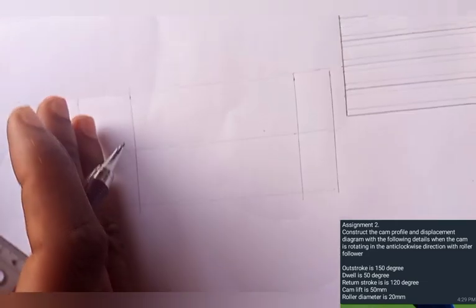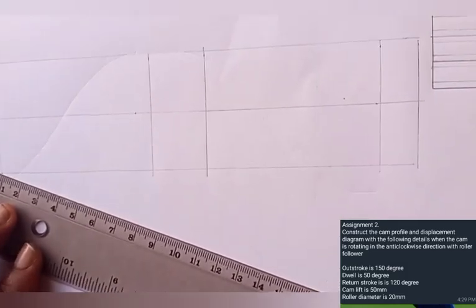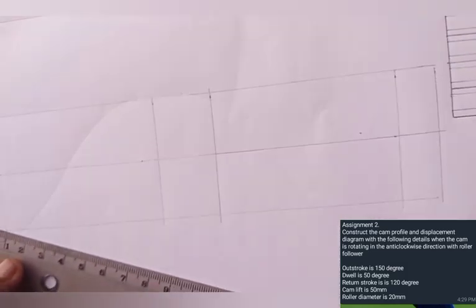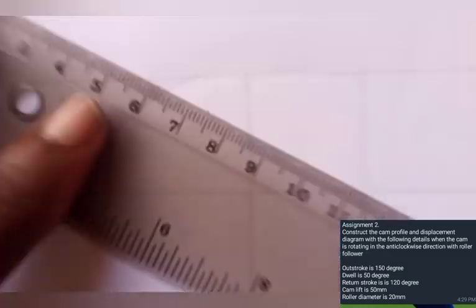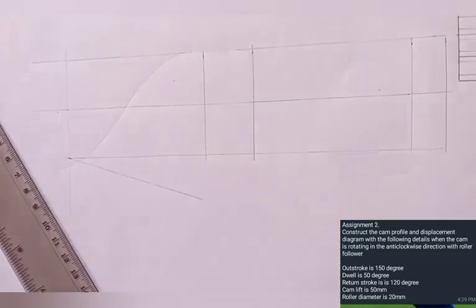So the next thing we do is you divide your return stroke box, you divide this into 6 equal parts using your division of line method. You divide it into 6 equal parts using your division of line method.